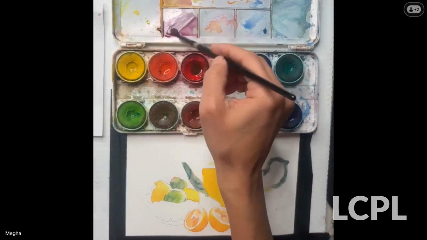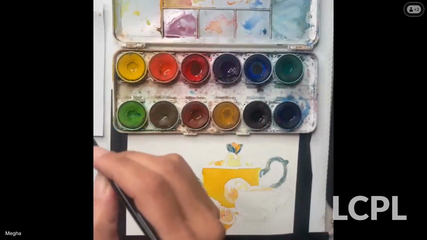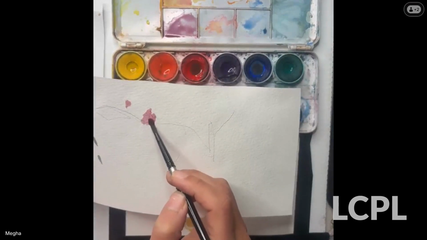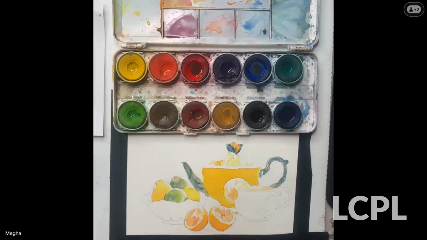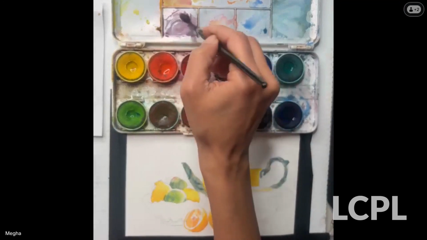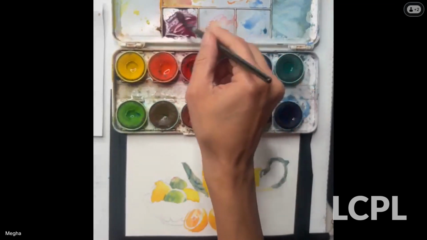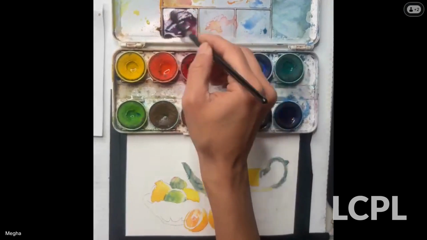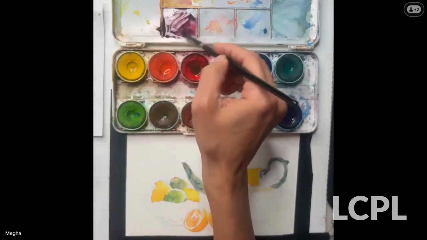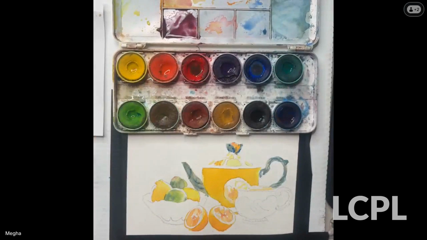See, maybe a little bit of blue. Yeah, I think that's a good color. I think this is a good color, but a little more on the lighter side. Maybe a little bit of blue. I'm just trying to get the right color here. Trying to keep it more on the warmer side, and I'll keep adding more blue. Okay, I think we're okay.